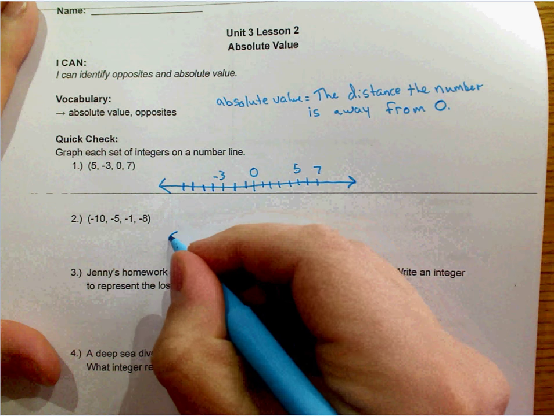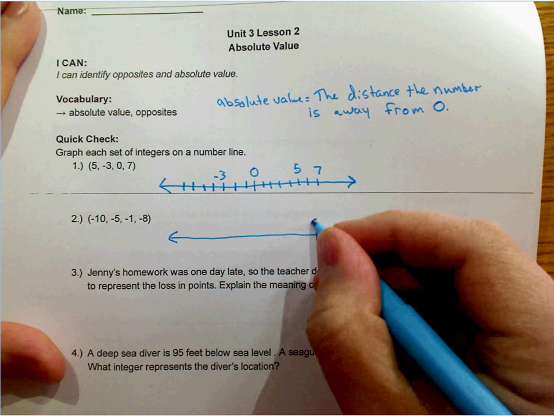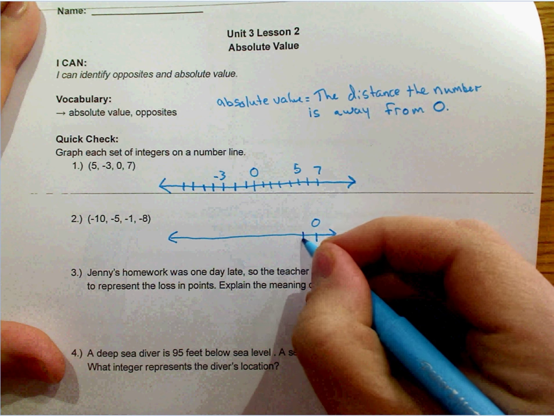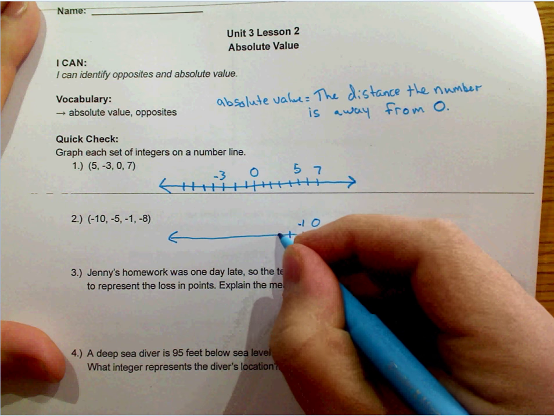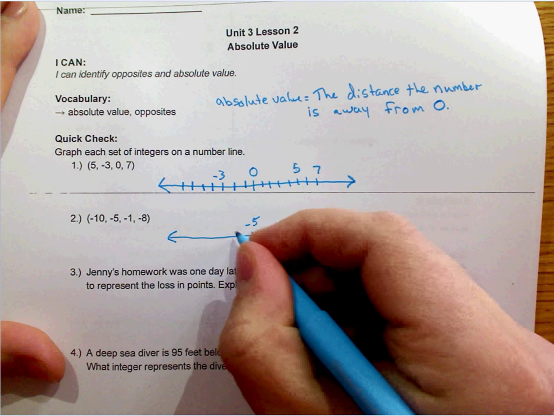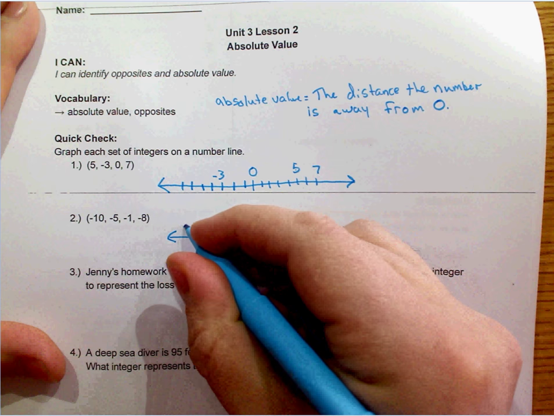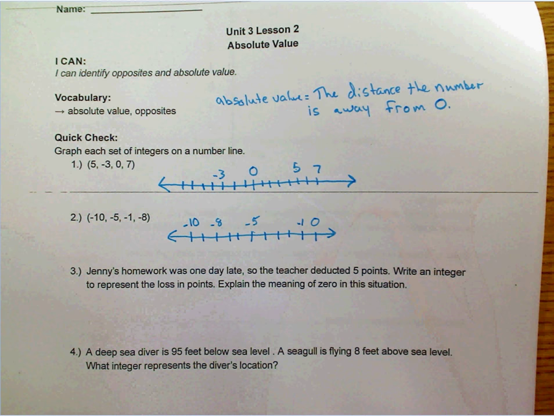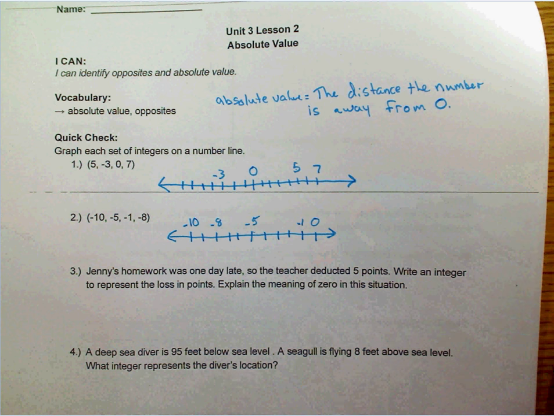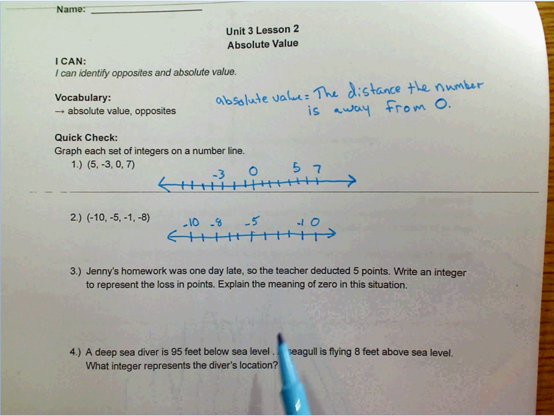Same with the bottom. If I have 0, I notice that all my numbers are negative, so I go to the left. Negative 1, negative 2, negative 3, negative 4, negative 5, negative 6, negative 7, negative 8, negative 9, negative 10. So my number line can look like that because my arrows at the end tell me that it goes on forever.